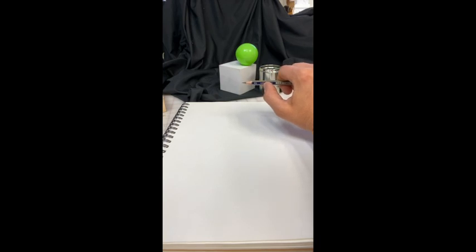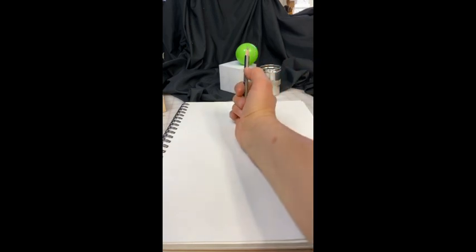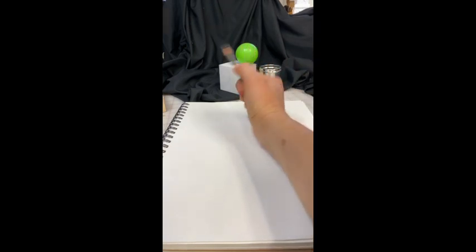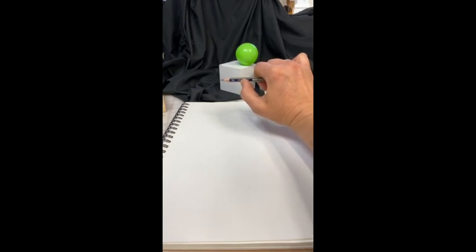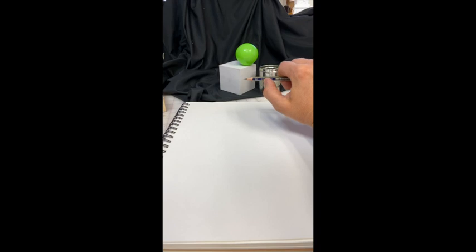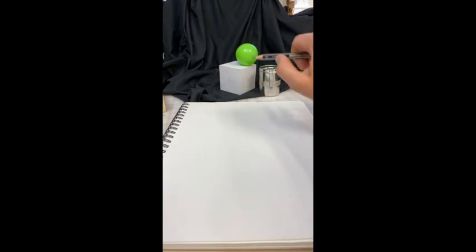And then if we look at the rest of that measurement, it's about 1.5. So the height of the green ball goes into the cube about 1.5 times.